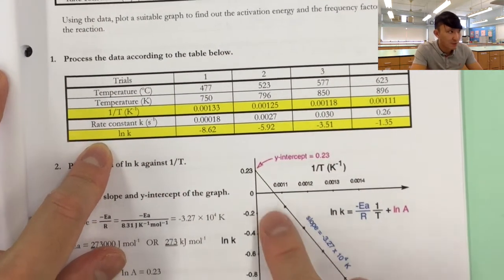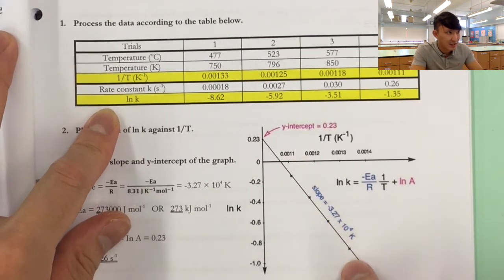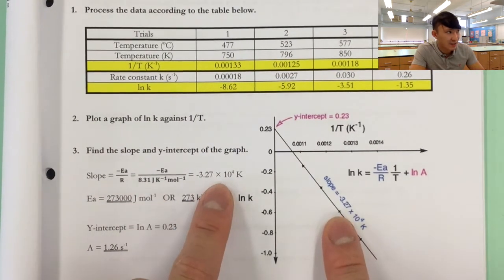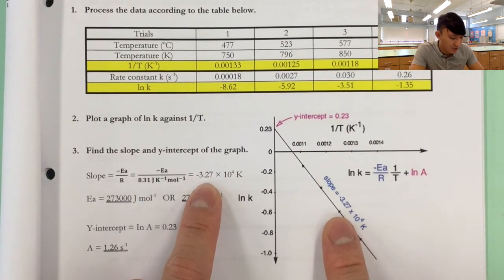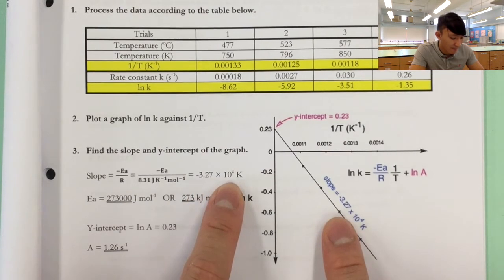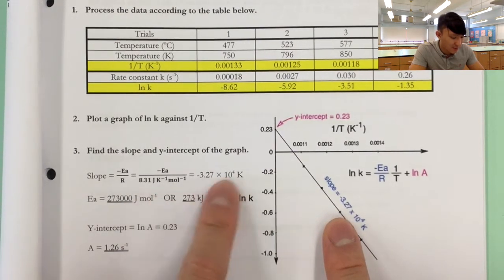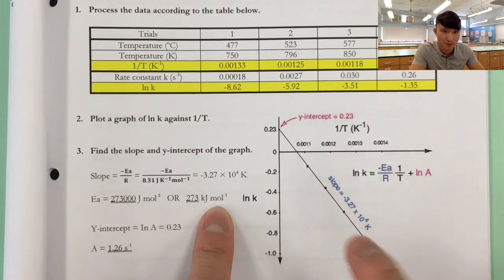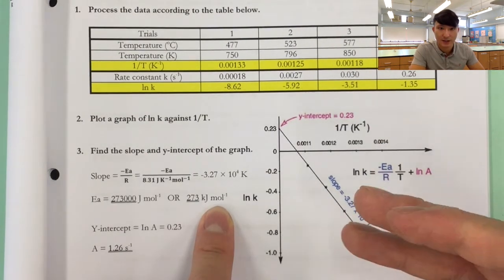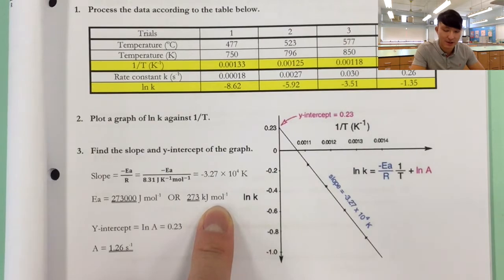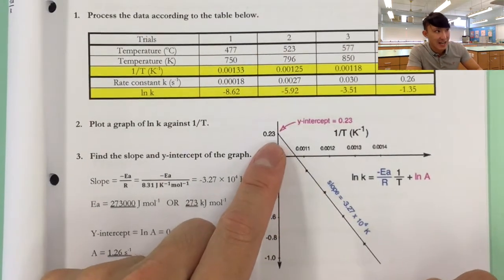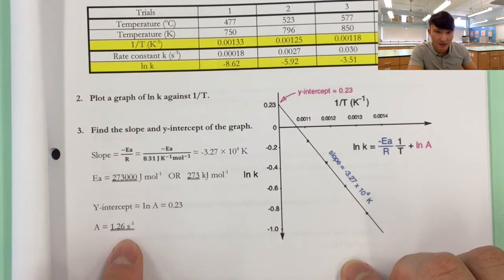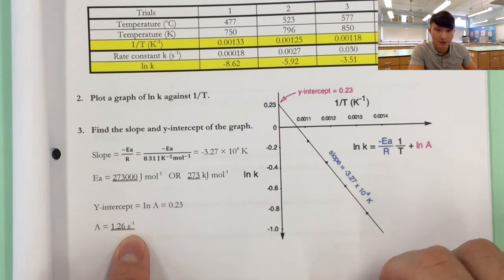After plotting a graph, which is like this, then we find the slope. The slope down here is determined as negative 3.27 times 10 to the power 4. So solving this simple equation, we get EA equals to 273 kilojoule per mole. So this is how we determine the activation energy by graphical method. Also, we can find the y-intercept, which allows us to determine the Arrhenius factor. The unit is s to the power -1.